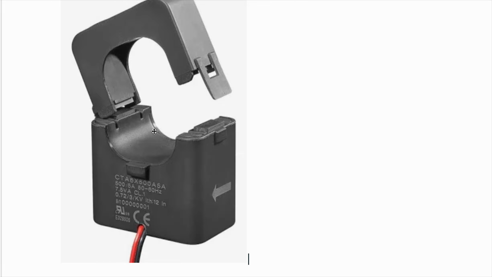It is like a transformer. It has one primary winding and a secondary winding with lots of turns. So the ampacity will be very low in the secondary, and you can measure it.